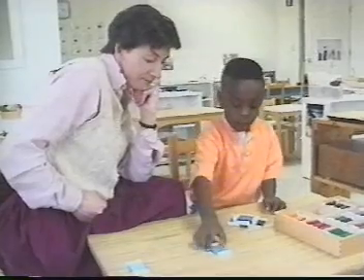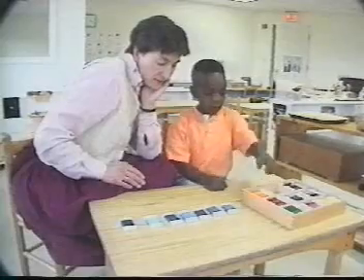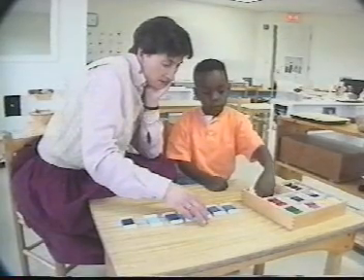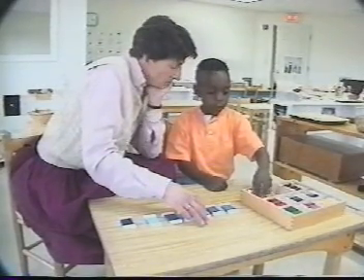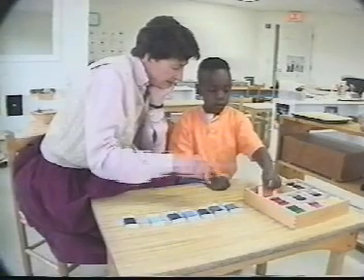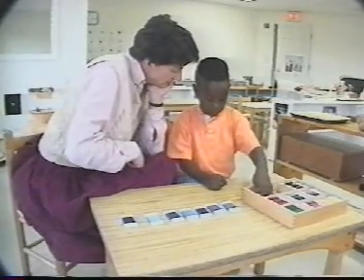So from this, the teacher would then give the child a language lesson on this material, so that the teacher would then provide the child with the names of the colors. Little lady with orange in your shirt. Yeah. Blue in your shirt.